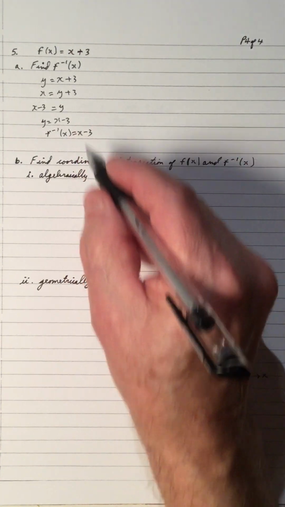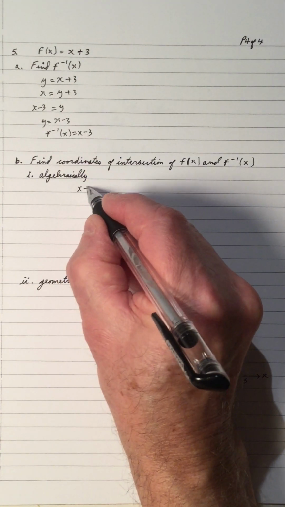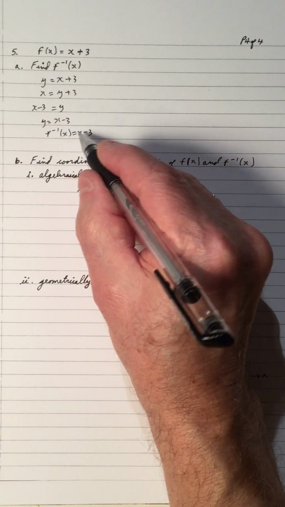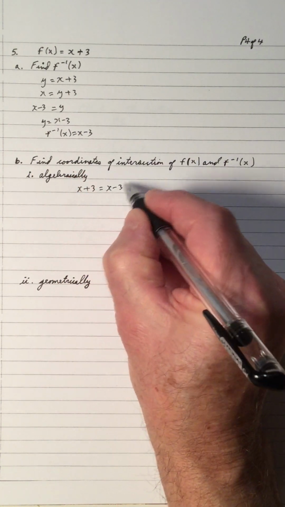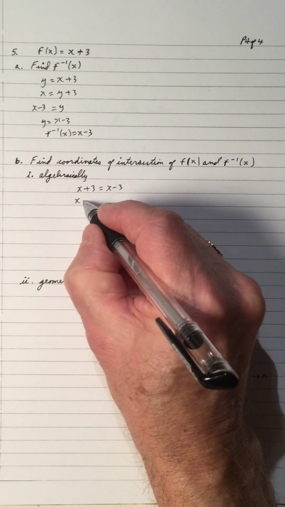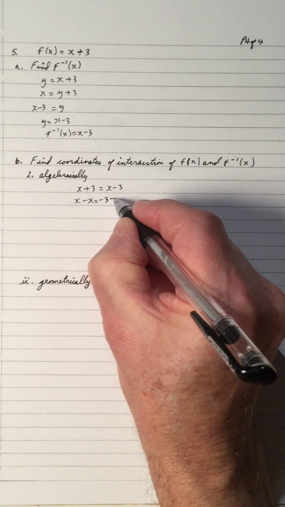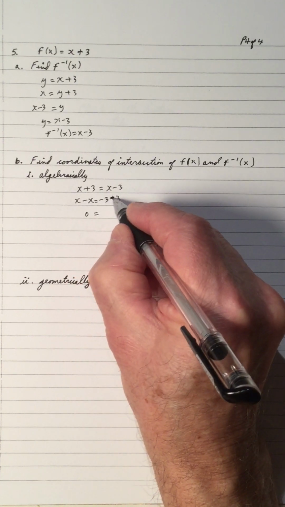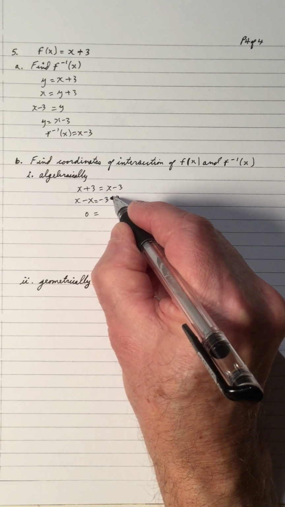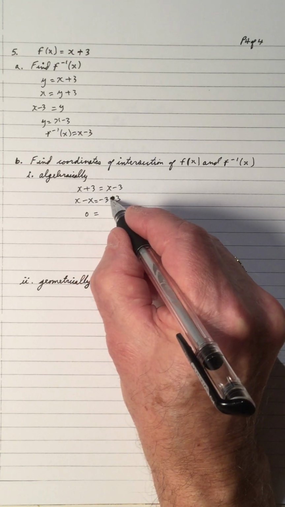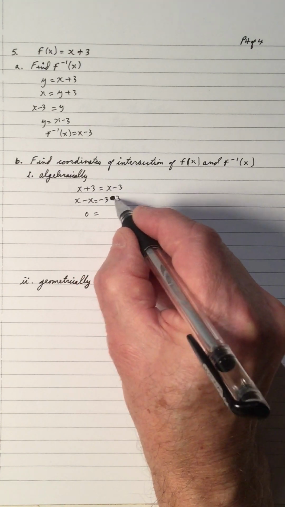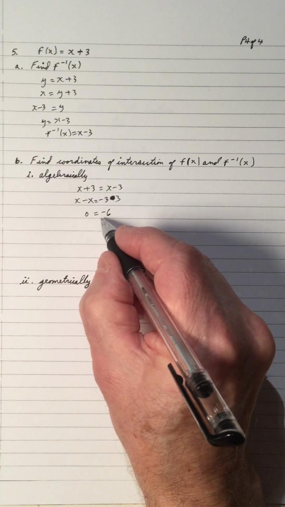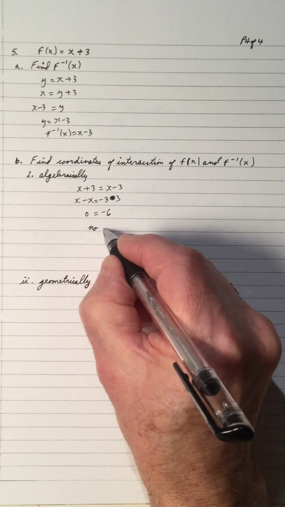So the f of x is x plus 3. F to the negative 1 is x minus 3. Let them equal each other. x minus x equals negative 3 plus 3. Oh, there's a minus 3, I just made a little error there. Bring the 3 over, make it a minus. So that's minus 6. So 0 equals negative 6. No solution, it's impossible. So there's no solution.